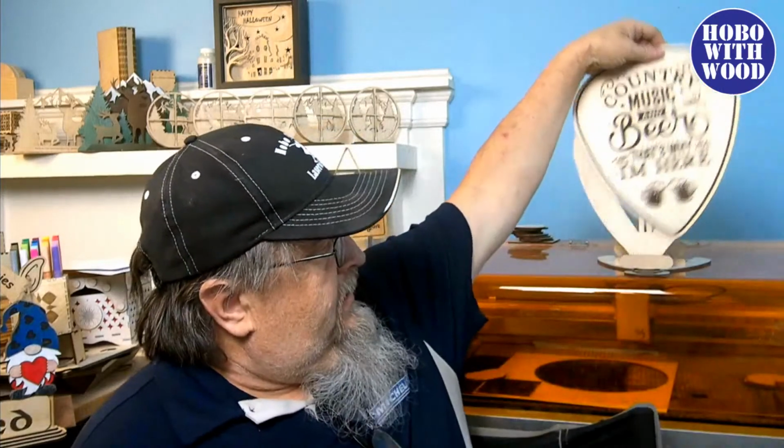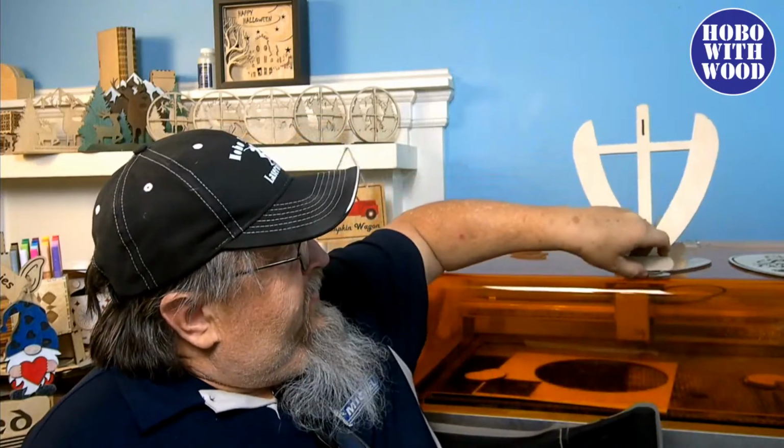So about this design, if you've watched this week's video, I did a pretty good job explaining how it works, how to put it together, showing the assembly process. And this one is still not completely glued together. But there was a problem with one of the slots in here, and I want to show you.